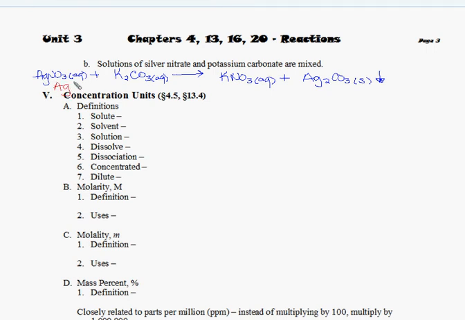As you change it into your ionic equation, anything that is ionic and soluble is going to be written as ions. So ions K plus and CO3 2 minus. Our potassium nitrate is also soluble as well as ionic, so we're going to write that as ions. And then our silver carbonate is our solid, so we're going to leave that in solid form.